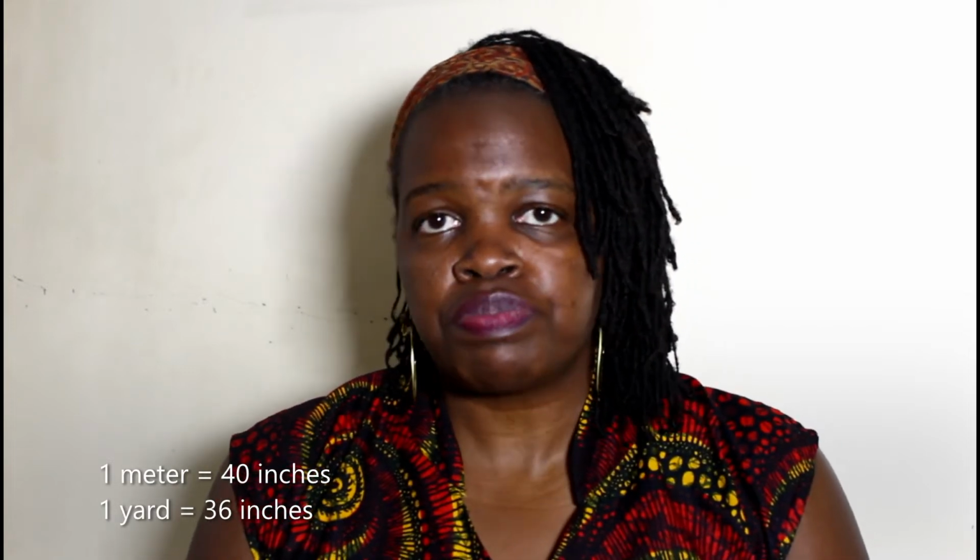Anywho, so you will probably see them either in a roll and it's cut according to what you want, or you will buy it in a piece that's already pre-cut. And if you're buying a kanga, it will be in 2 pieces of kanga, or if you're buying ankara or kitenge, it will be in 6 yards already cut like that.